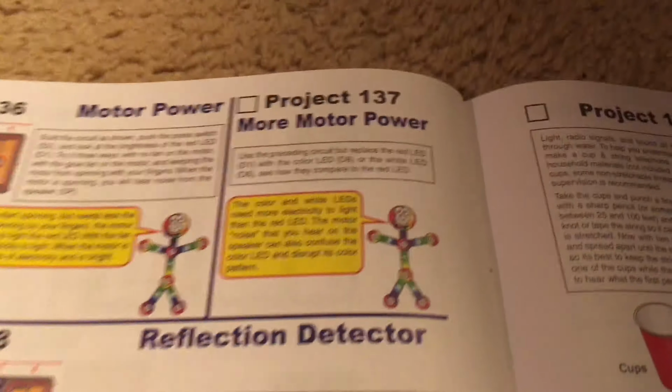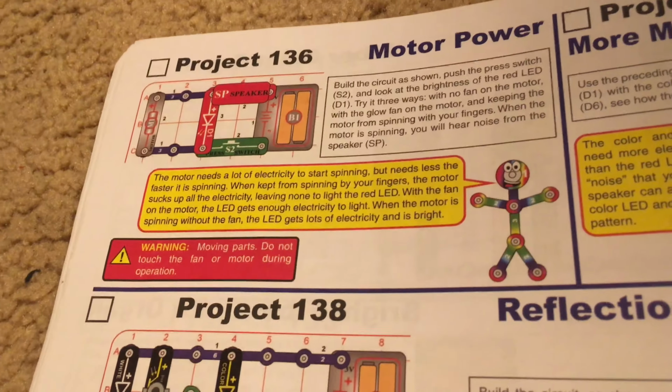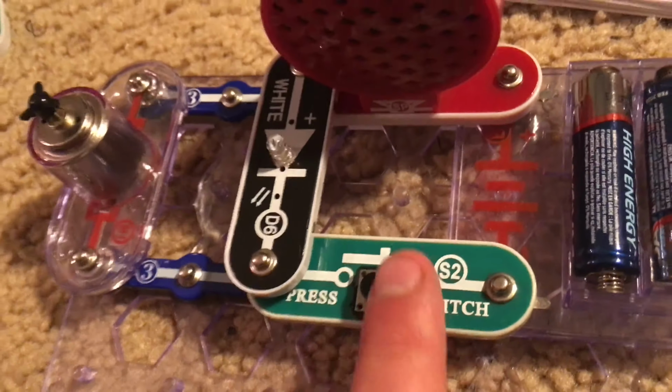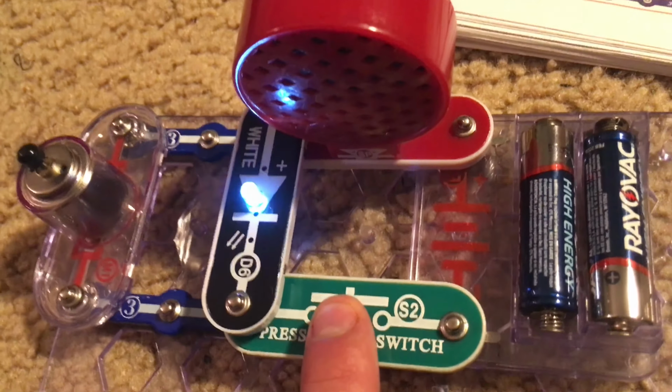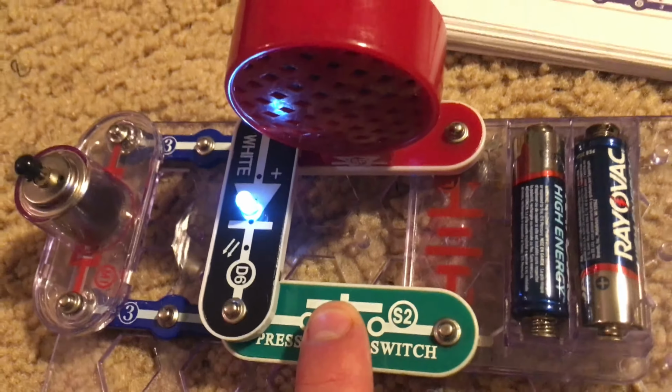Project 137 is more motor power. We will repeat Project 136, but we will use the white LED and then the color LED. So I'm going to quickly go through the phases. Phase 1, white LED is fairly bright.